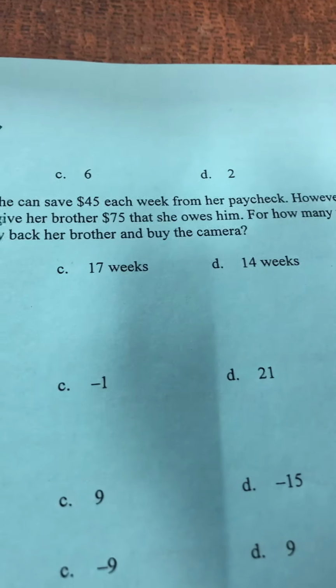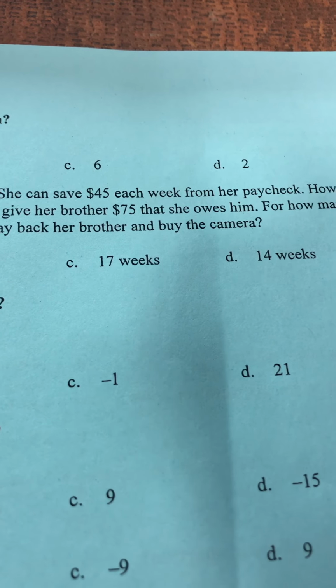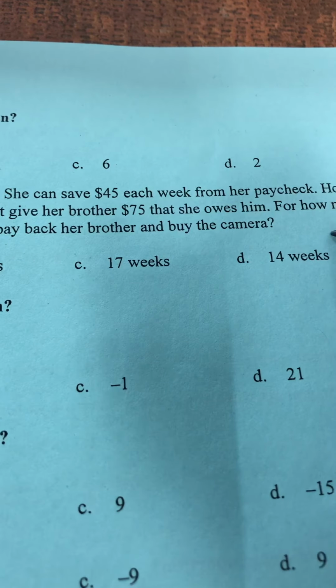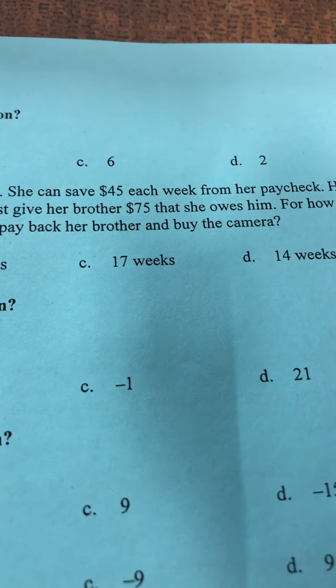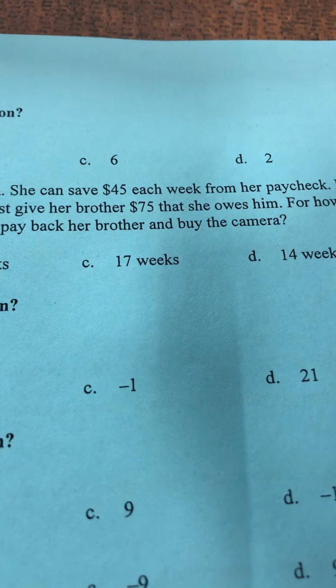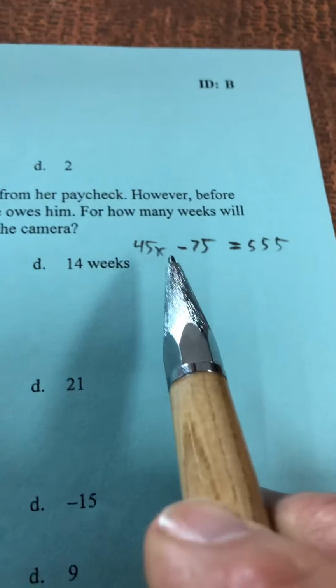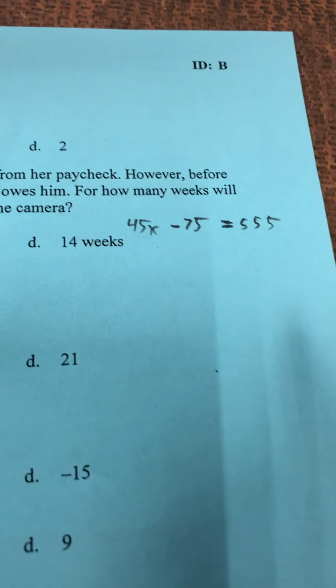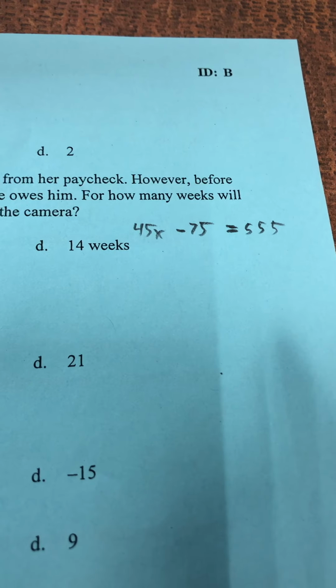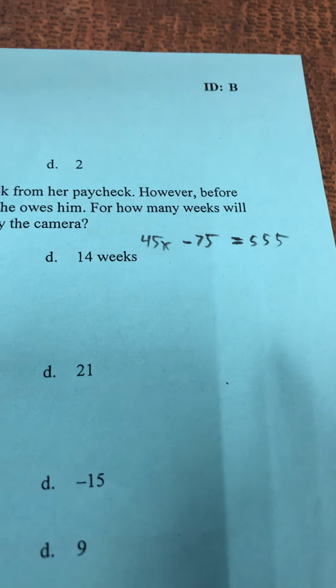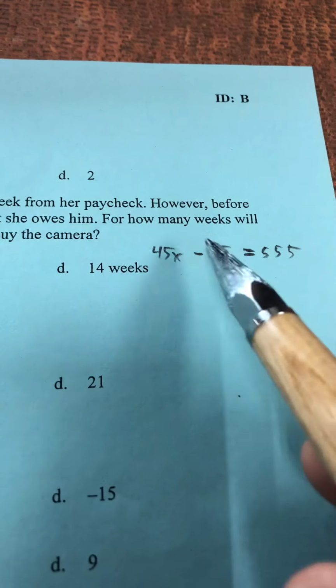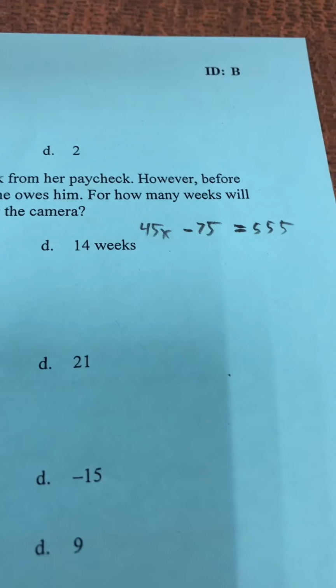So it's going to equal 555, and she saves 45 each week, so 45x minus the 75. Okay, so you're going to want to solve for x here, and that will tell you how many weeks Hannah's going to need in order to pay back her brother and to save for that camera.